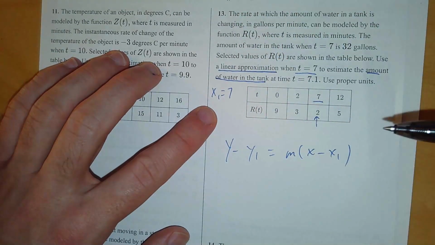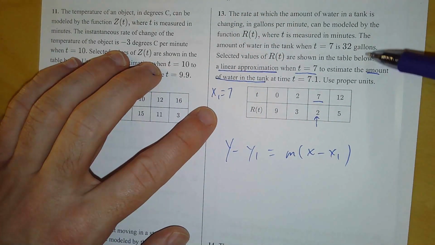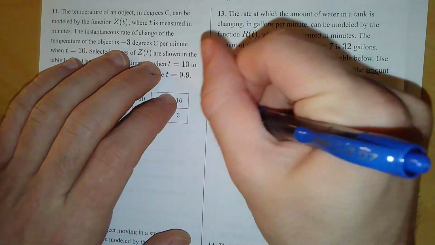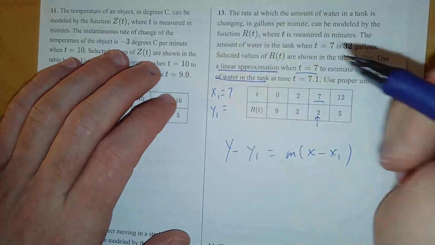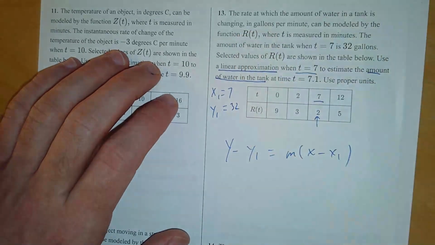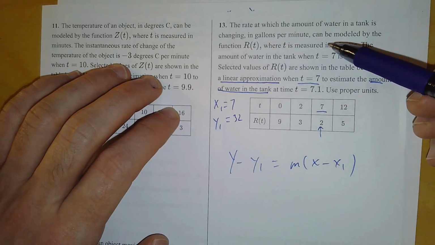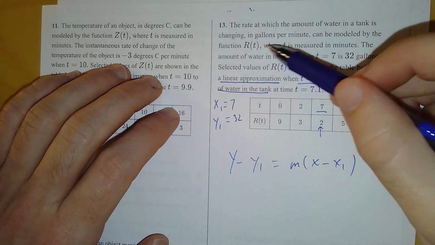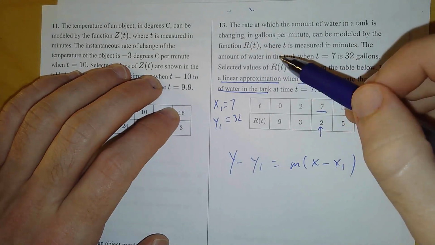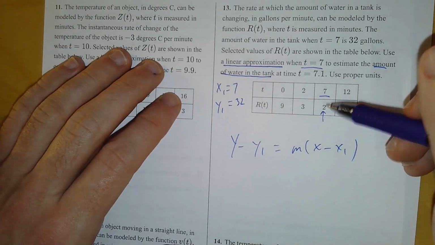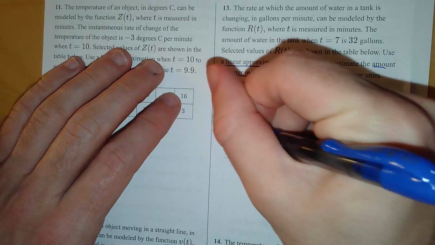Okay, amount of water, quantity of water. Well, I'm told up here the amount of water in the tank at t equals 7 is 32 gallons. So y1, the quantity of water, must be 32. That just leaves the rate of change. Well, what's the rate of change? R of t is the rate of change, right? It says right here, the gallons per minute. It's R of t. And what's my R of t? Well, my R of t at 7 is 2, so my m is 2.